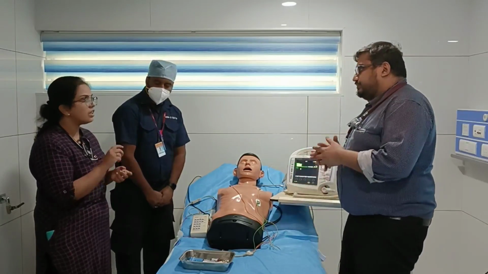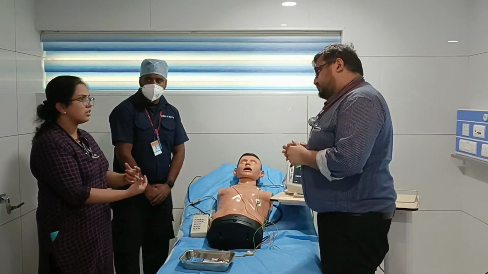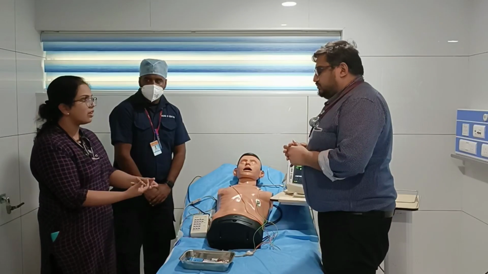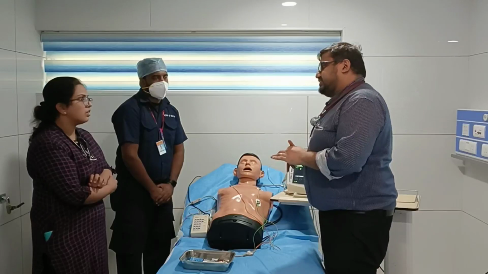So we can use a 3-way connector. We will load the adenosine to one way, the flush to the other way. Immediately after giving adenosine, we can give the flush through the other line. So that is the first stage, and that is adenosine.